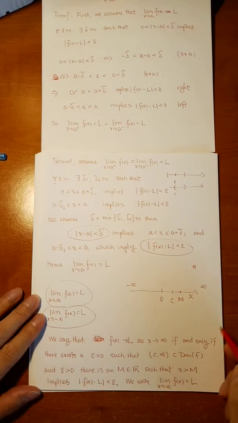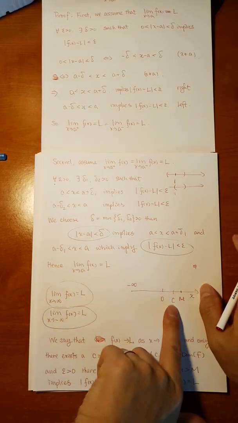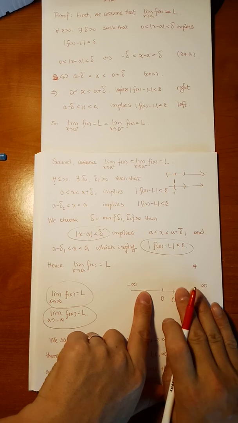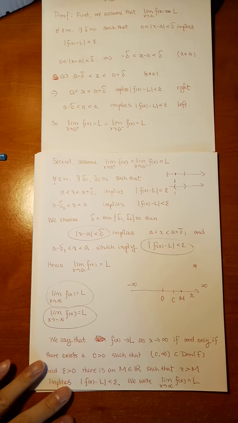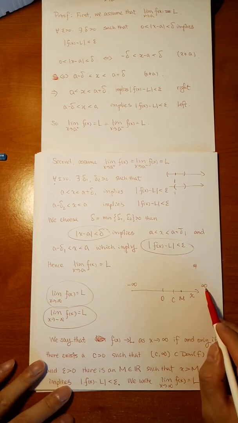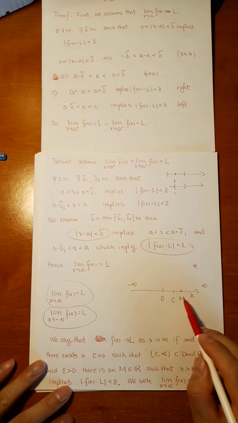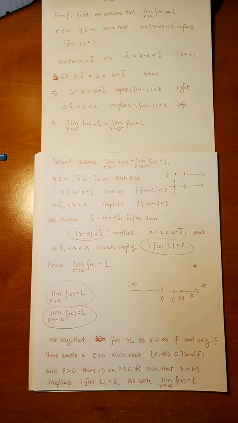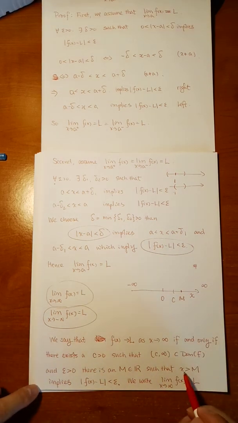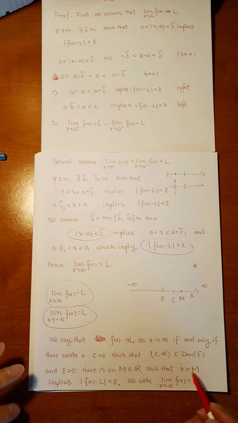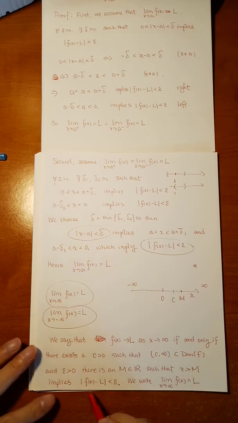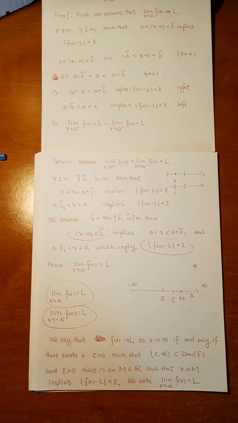But for infinity, its neighborhood should be from c to infinity. Any part like this will be a neighborhood of infinity. So when you say a point is approaching infinity, it just means that point becomes larger and larger. That's why we require x is greater than some sufficiently large number M. When x is sufficiently large, f(x) is close to L. So that's the definition.